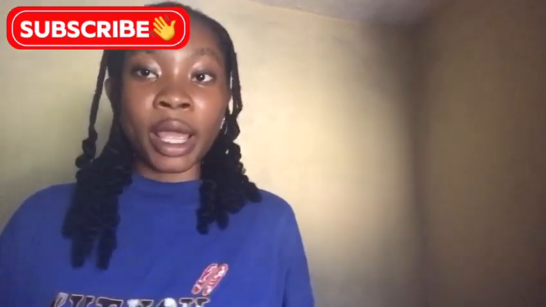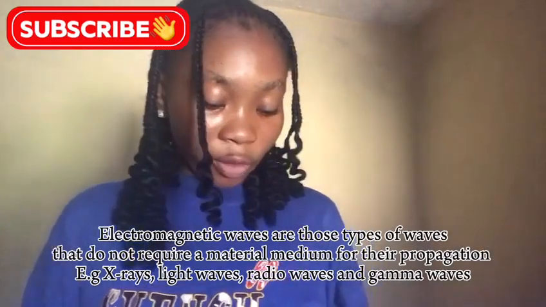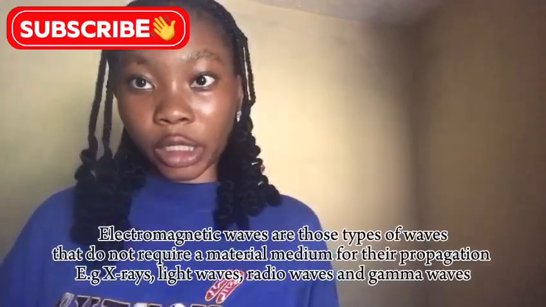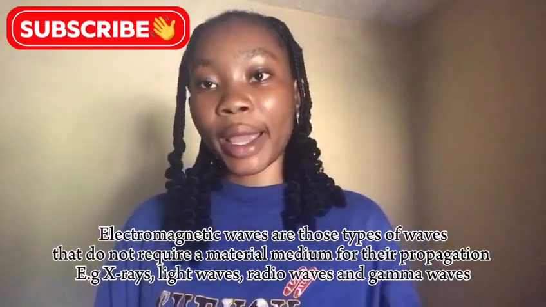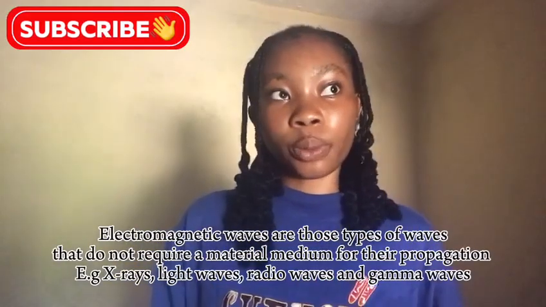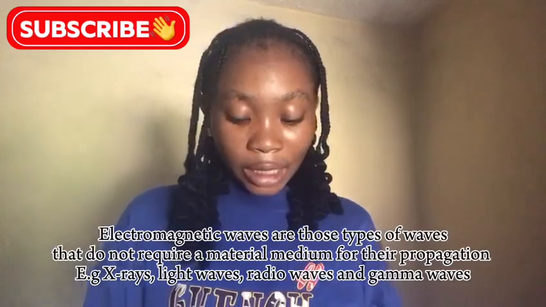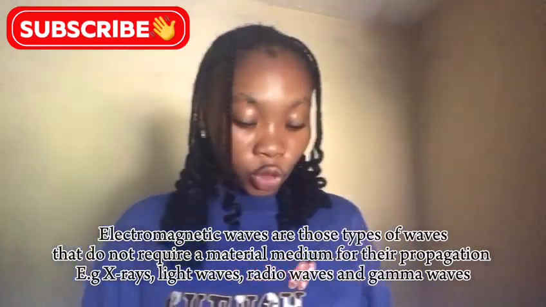Now let's get to electromagnetic waves. Electromagnetic waves are those type of waves that do not require a material medium for their propagation. That means they do not need a material to propagate. Examples of these waves are X-rays, light waves, radio waves, and gamma waves.